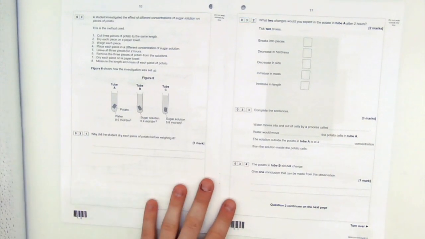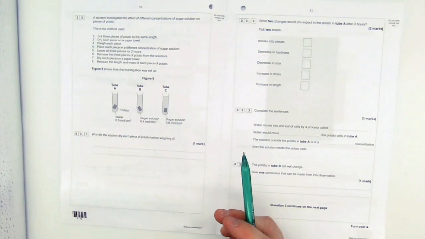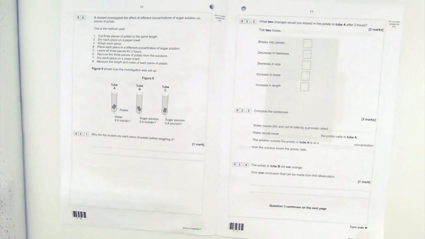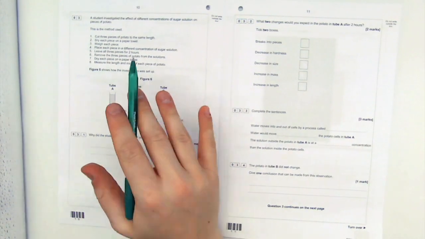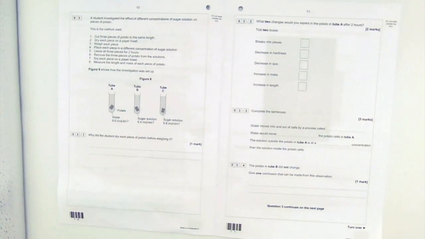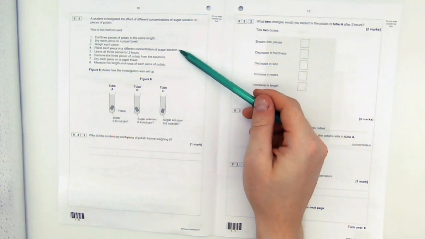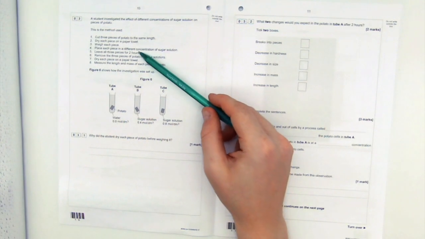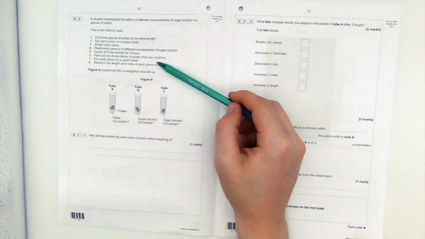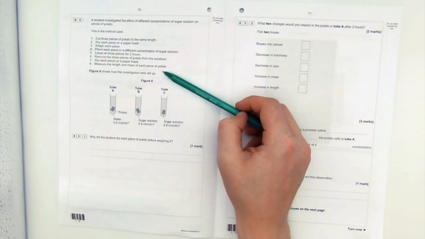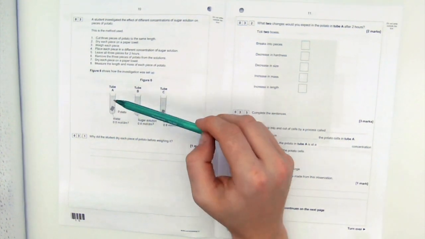Question 3. The student investigated the effect of different concentrations of sugar solution on pieces of potato. So this is our osmosis practical, our required practical that we've looked at. This is the method used. Cut 3 pieces of potato to the same length. Dry each piece of potato on a paper towel. Weigh each piece. Place each piece in a different concentration of sugar solution. Leave all 3 pieces for 2 hours. Remove the 3 pieces of potato from the solutions. Dry each piece on the paper towel. Measure the length and mass of each piece of potato, and you can see them here.